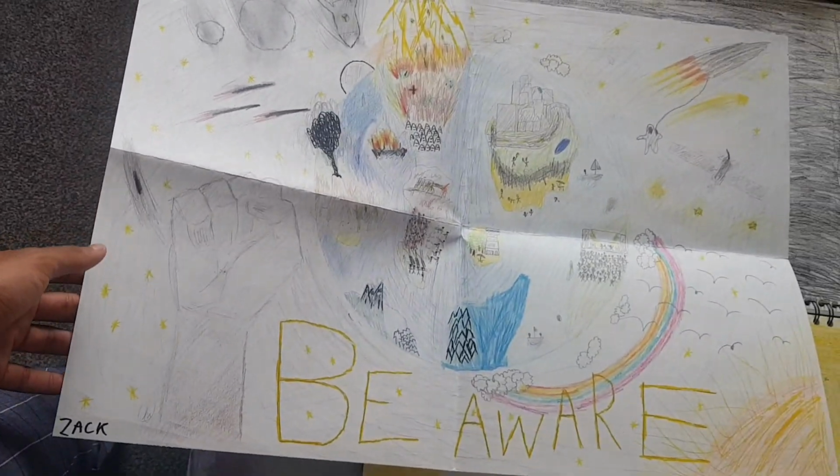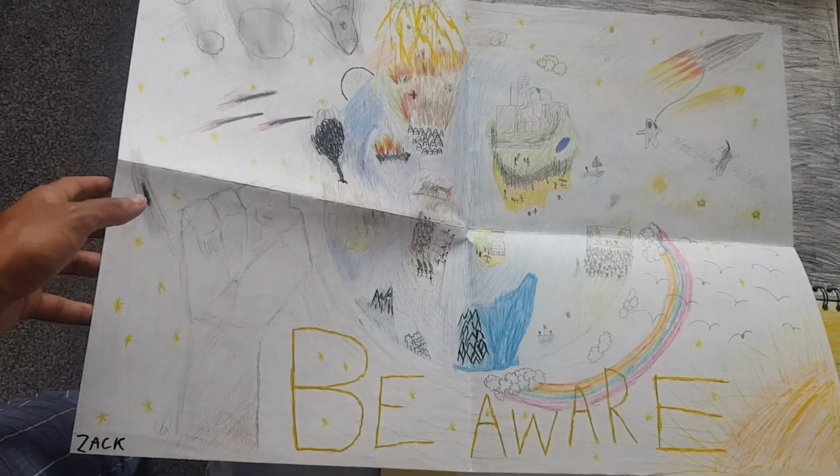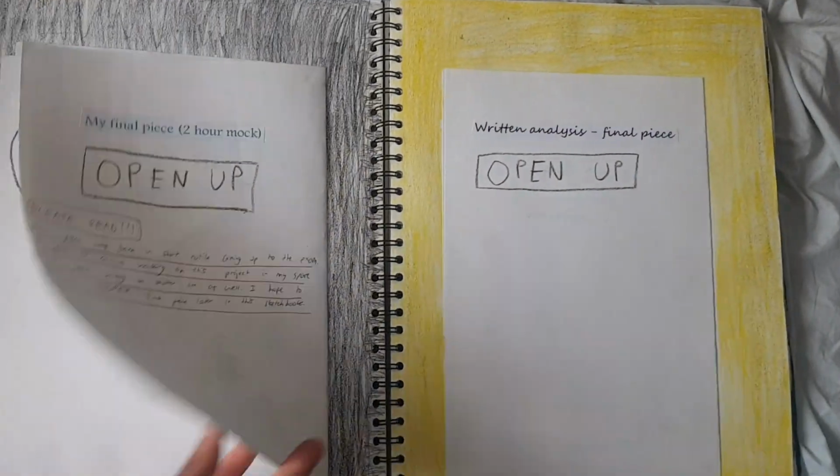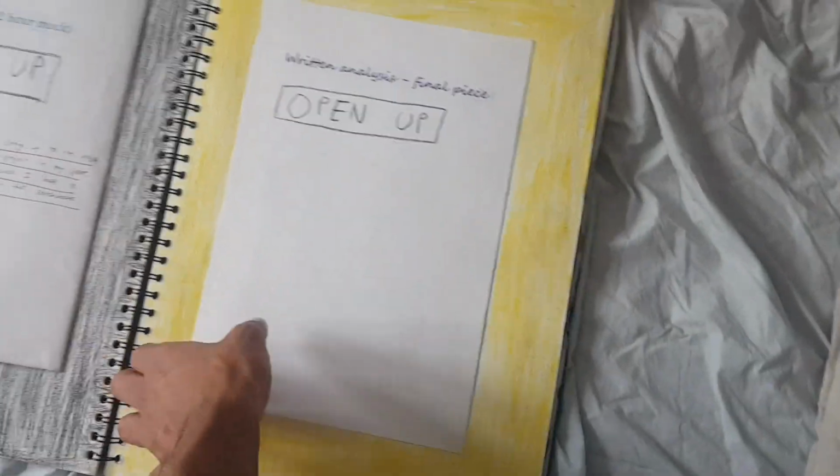It's my final piece for one of my mocks. I'm not really happy with this one. I didn't really like this one. I was given a 4+ for this work. High grade 4.